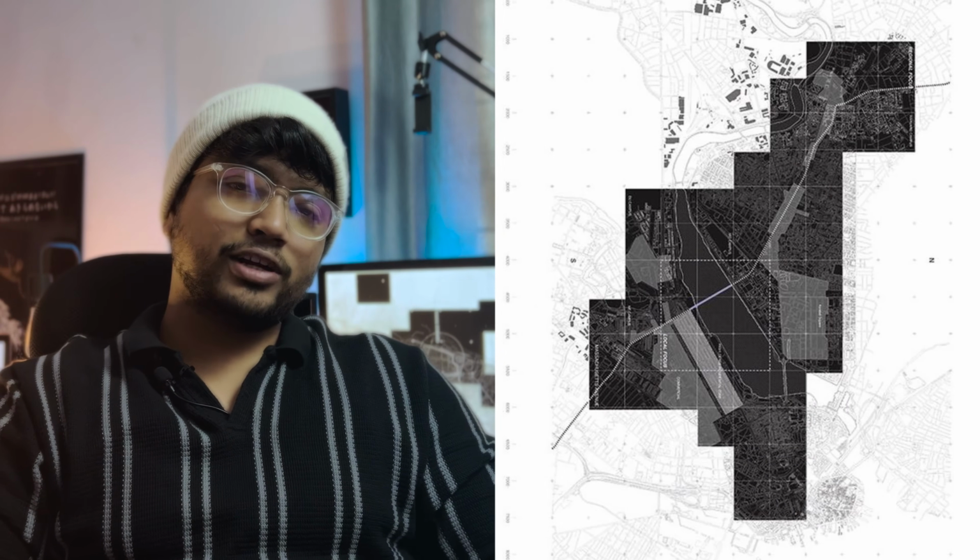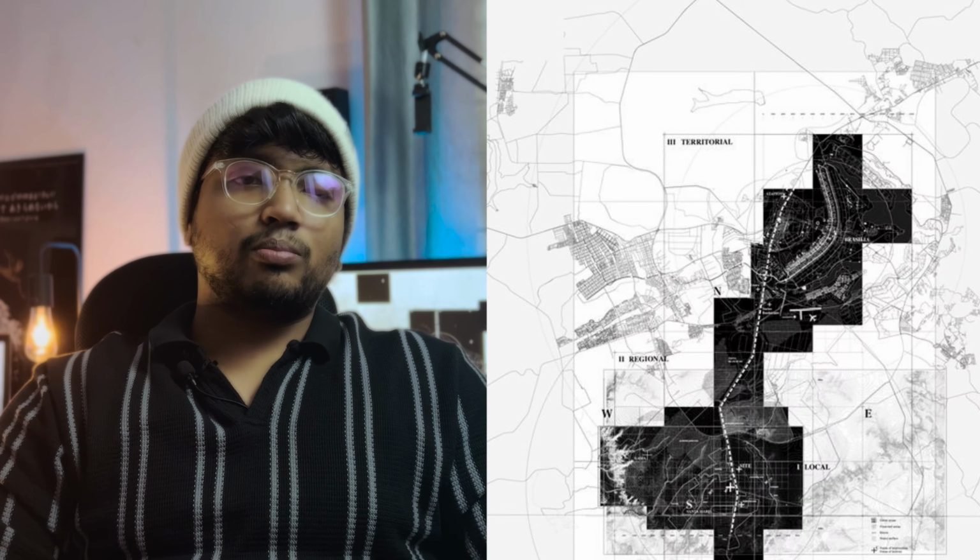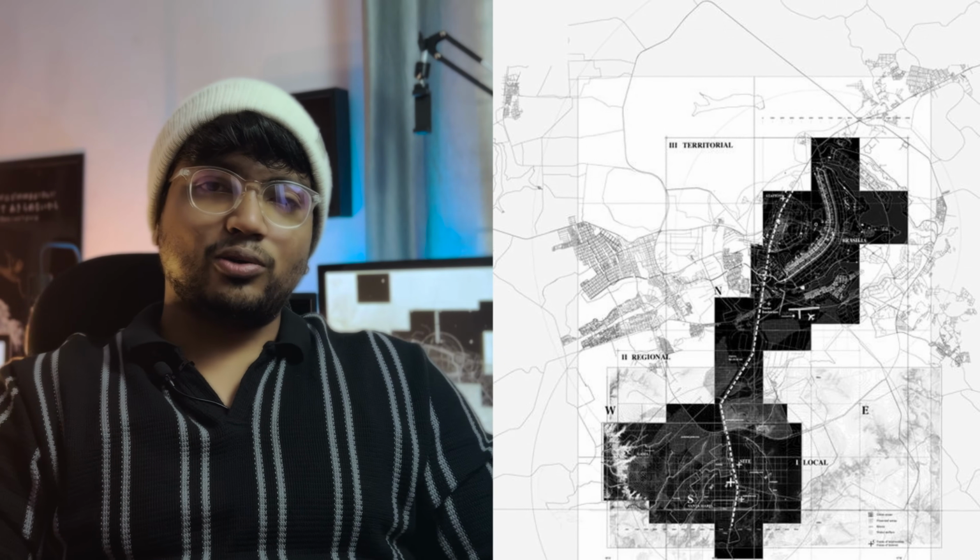Hey guys, we all must have seen this type of black and white mapping diagram at some point of time. Today we will see how to create this map using Photoshop in less than 10 minutes. Let's jump straight into the video.